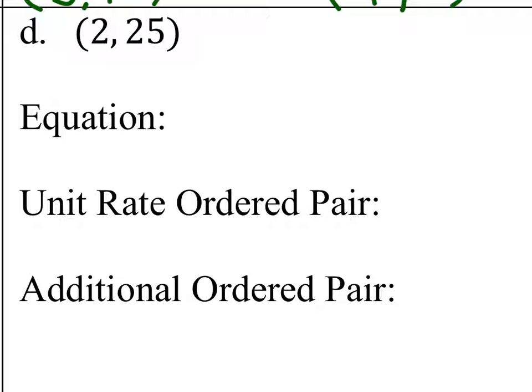So on these, we need another ordered pair, the unit rate ordered pair. Again, the x is 1. Now, if x is 1, what is the y value? I remember right here at the top it says x is 2 and the y is 25. We want to make the x 1, so divided by 2. That would be 12.5. So what's the equation then?